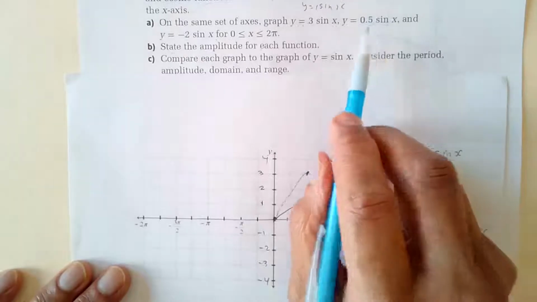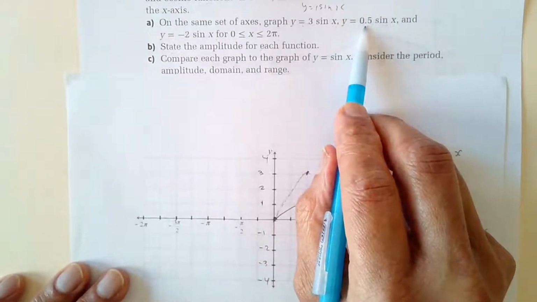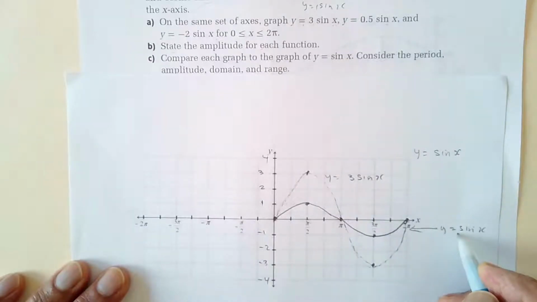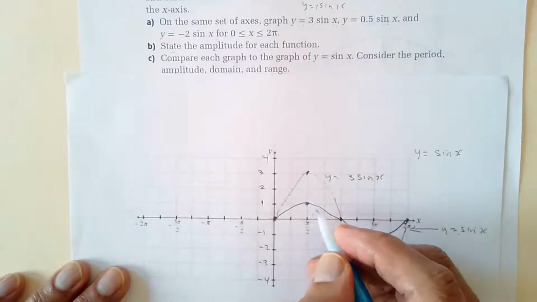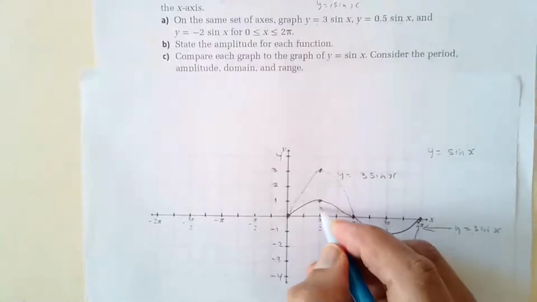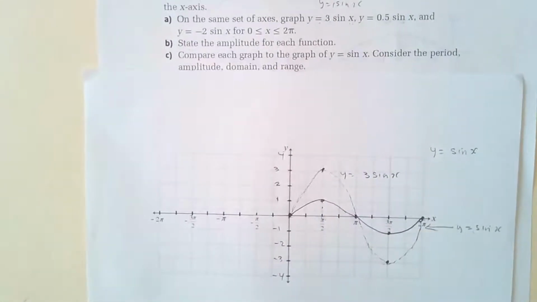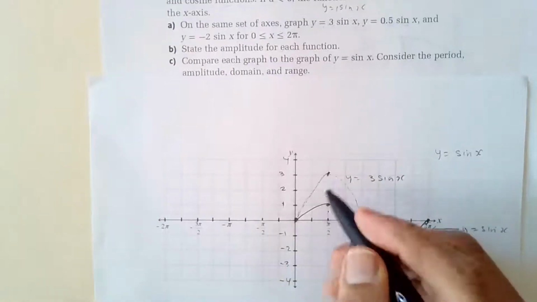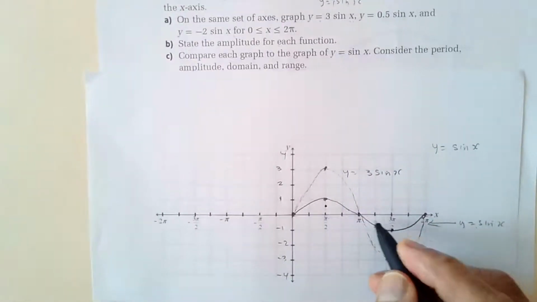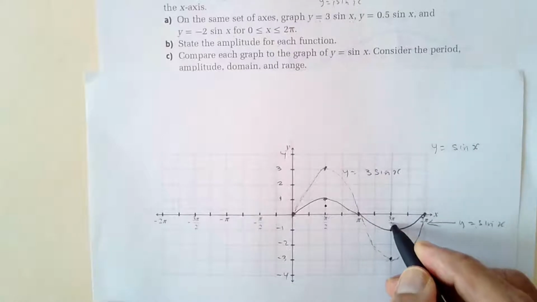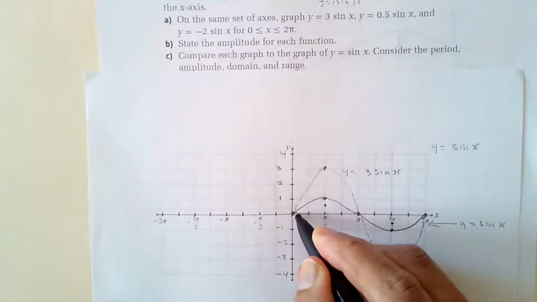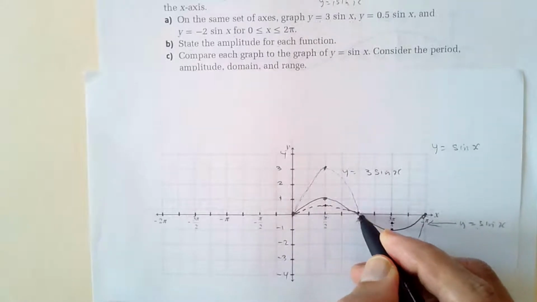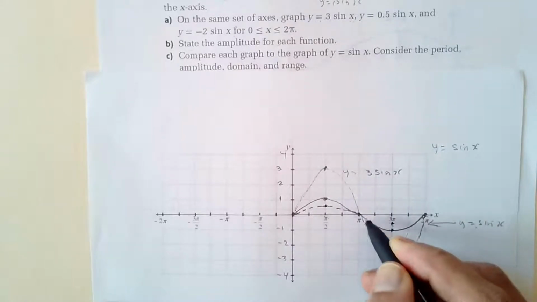Now the next one is half. Notice now it's going to be half of the normal sine graph. So now it's somewhere around here. Maybe I'll use a pen. So here we have half.